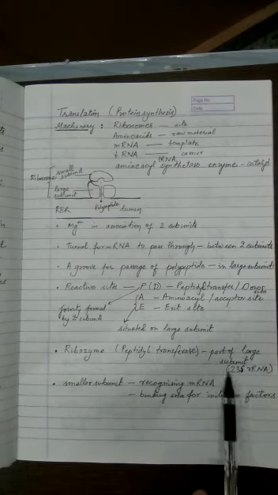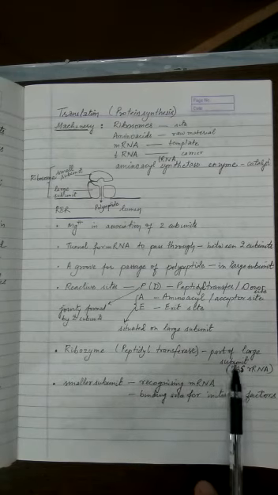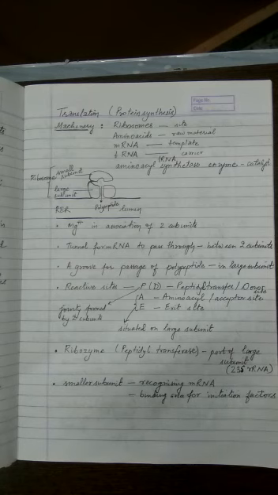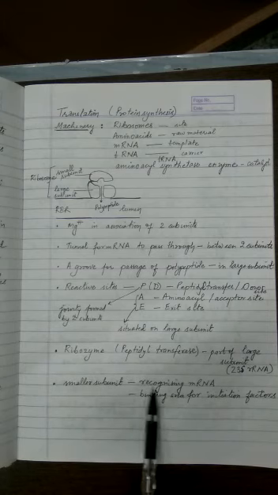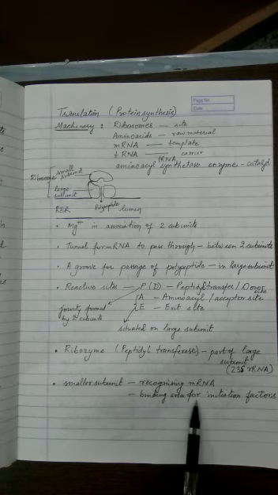NCERT only mentions about this as well as this. It does not give this name in the NCERT. So it's a part of the large subunit, and it is made up of 23S rRNA. Remember, this is the rRNA present in the larger subunit of the prokaryotic ribosome. The smaller subunit has the recognizing site for the messenger RNA as well as the binding area for the initiation factors.